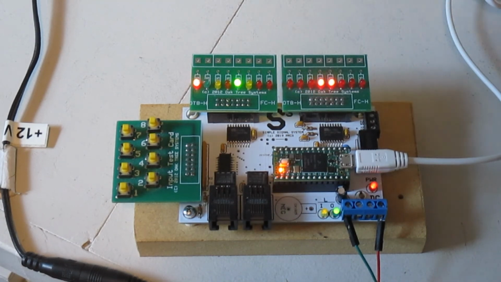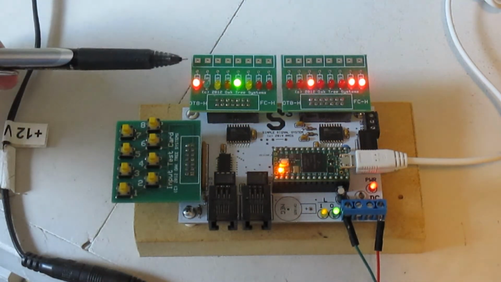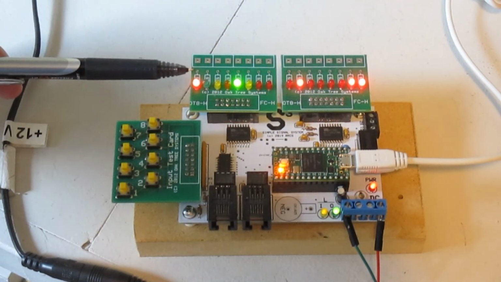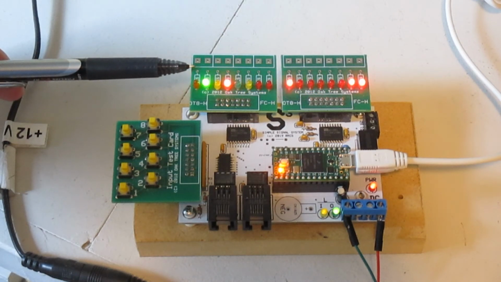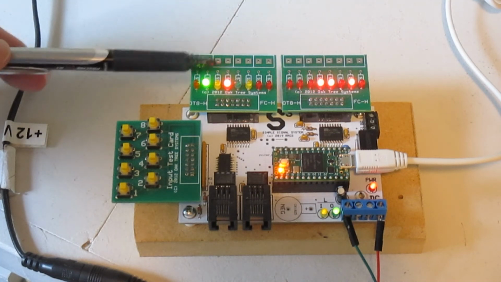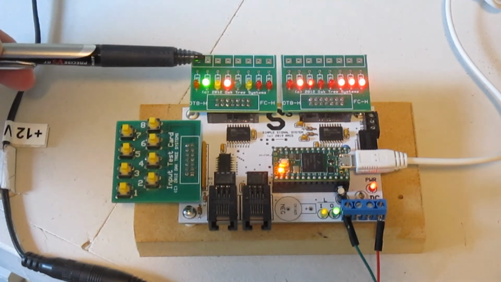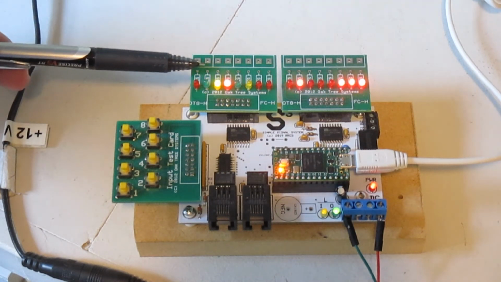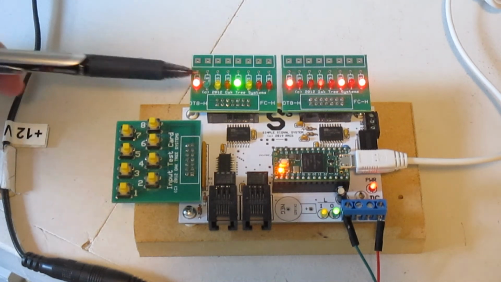Now, let me point out a few things here. The first 6 lights on the left here are our traffic light. And if you watch it carefully, you'll see it just went to yellow in that direction. Now it's green in the other direction and red in the opposing direction. And after about 10 seconds being in green, it'll go yellow, and then it'll go green and red in the opposite direction.